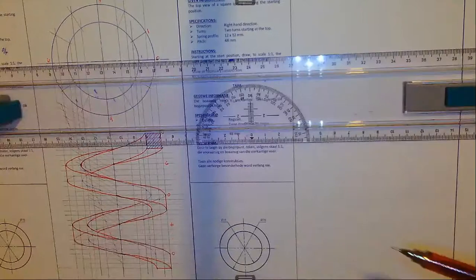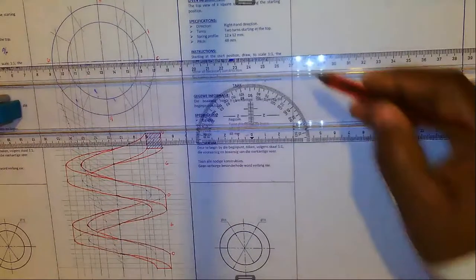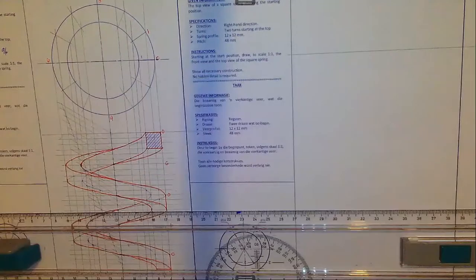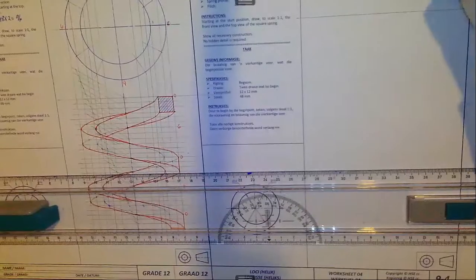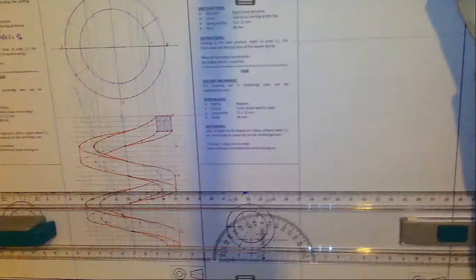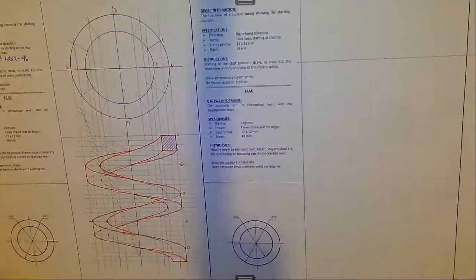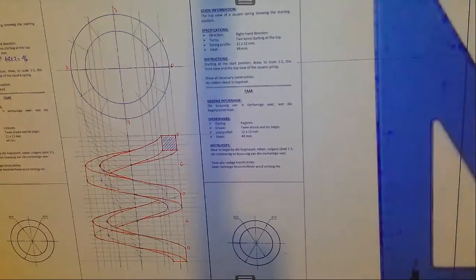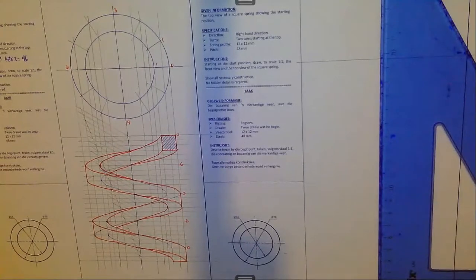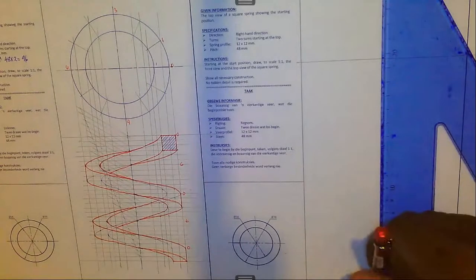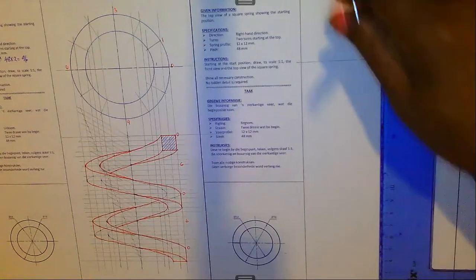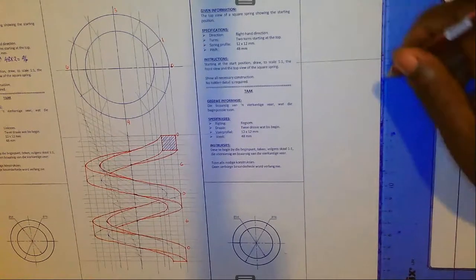Right, let me project from here. We have got that. That is our basic center. Take this one down a little bit. Okay. I need to draw a line via the center. There you go. Let me just extend it.